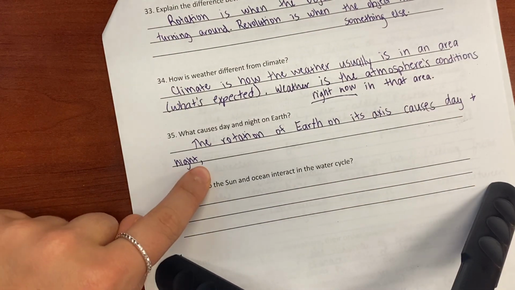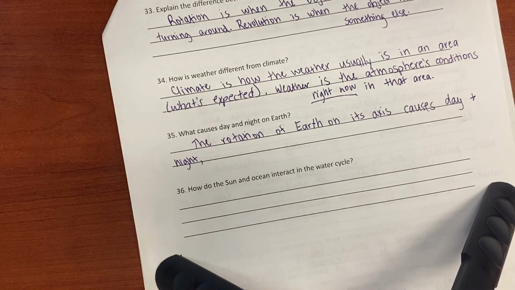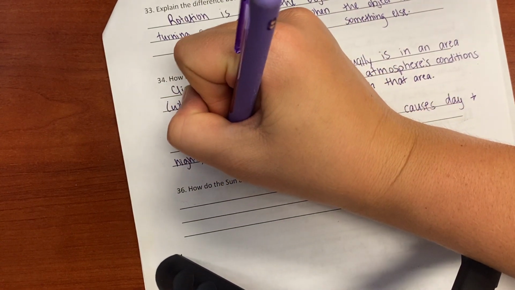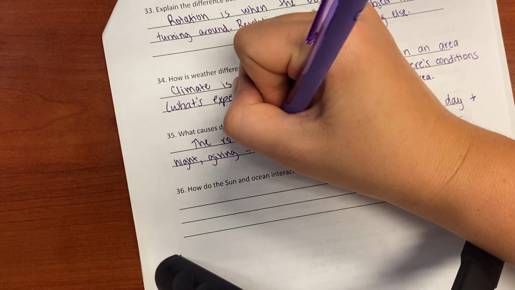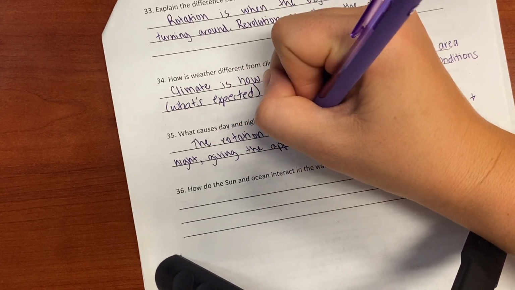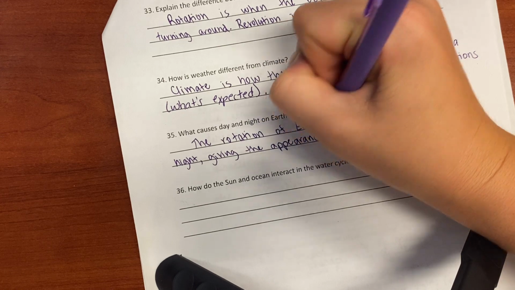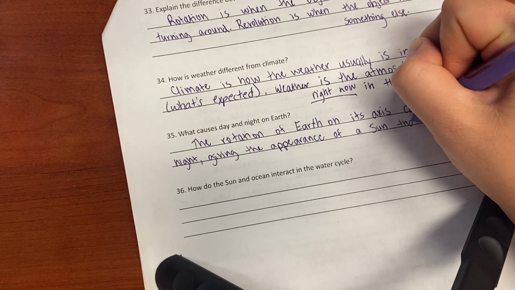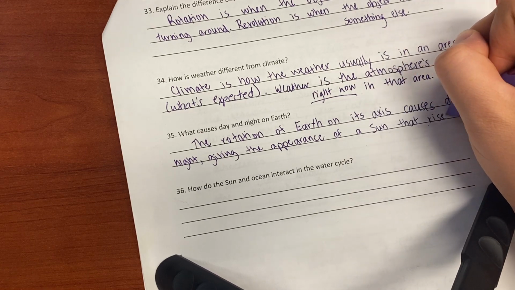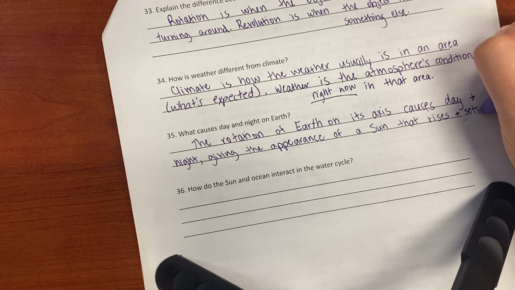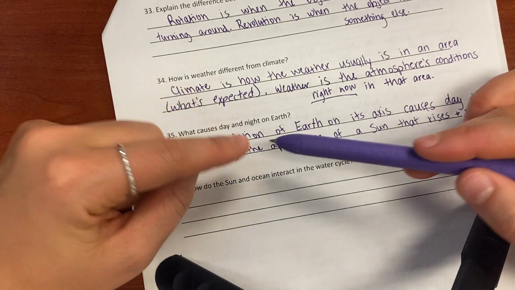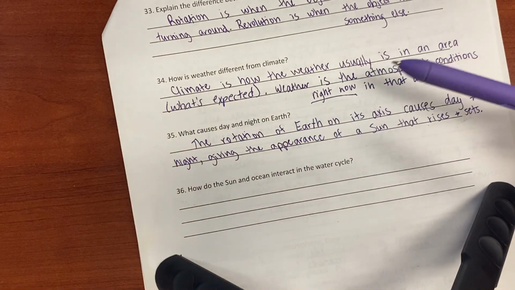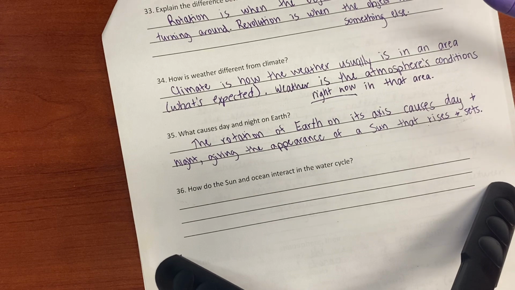Okay, now I could just put a period there and that would be a complete sentence and we're good to go. But I'm going to go on a little bit further because this is what gives the appearance of a sun that rises and sets. Okay, we've talked a lot about how the sun doesn't actually move. Instead, we are moving, which makes it look like the sun's moving across the sky, but really it's the rotation of the Earth that causes that movement.